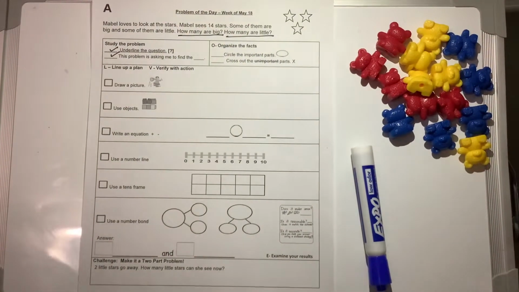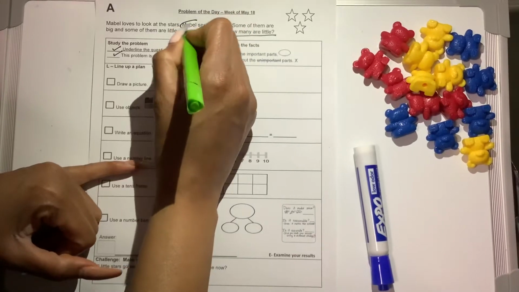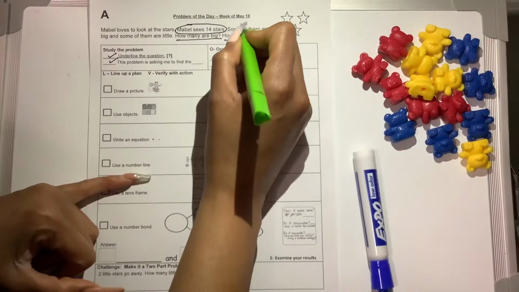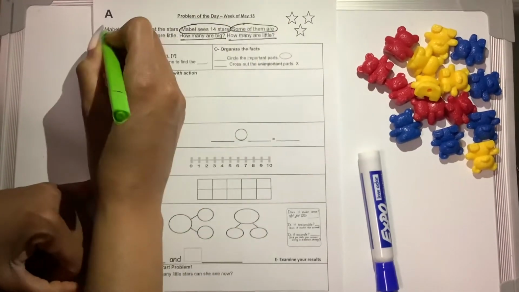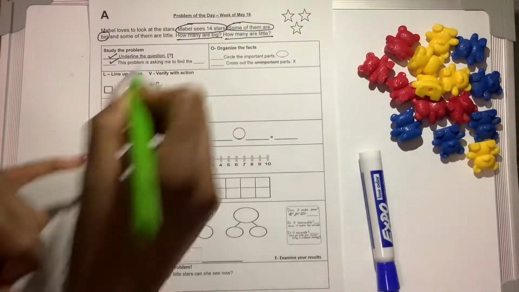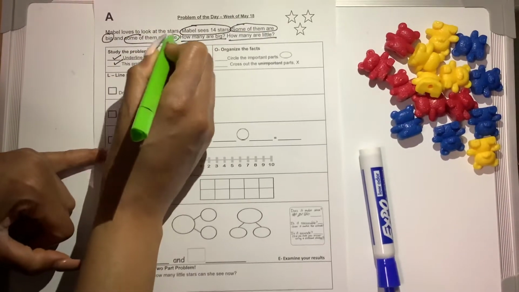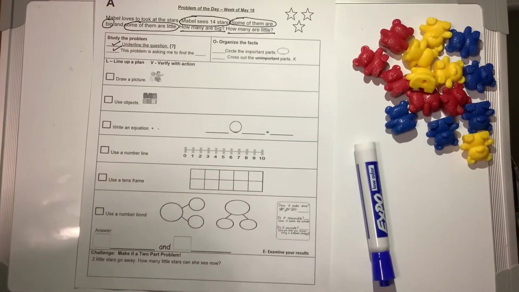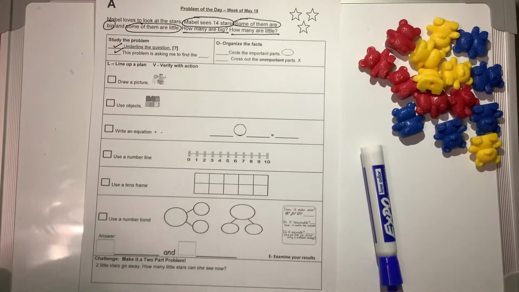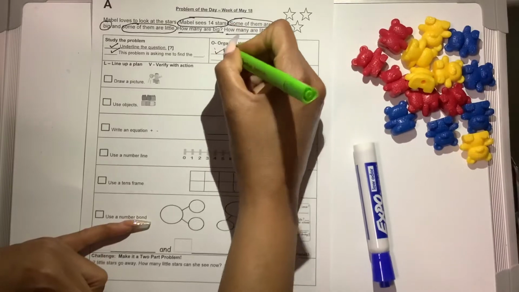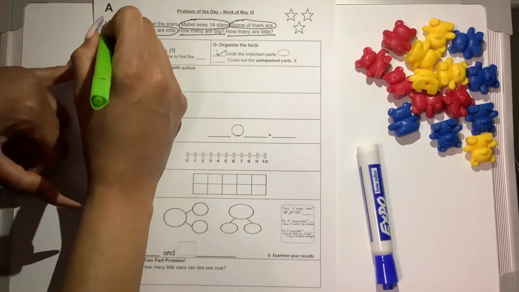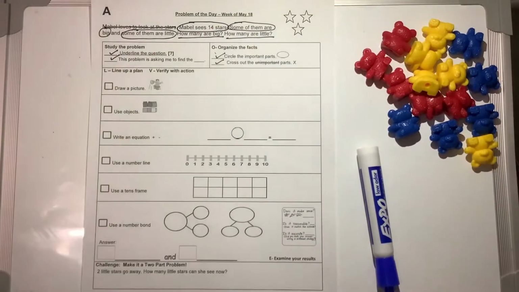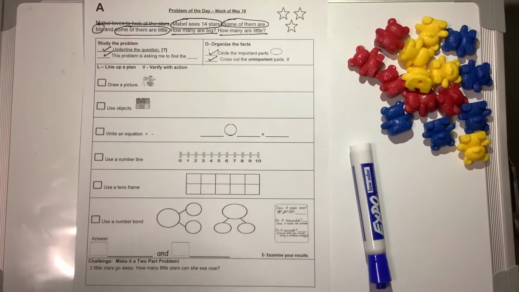Circle the important parts. Mabel sees 14 stars. That is our whole. Some of them are big. That's one part, and some of them are little. That's the other part. This is a part-whole problem. What is not important? We do not need to know that Mabel loves to look at the stars in order to solve our problem. Now, let's line up a plan.